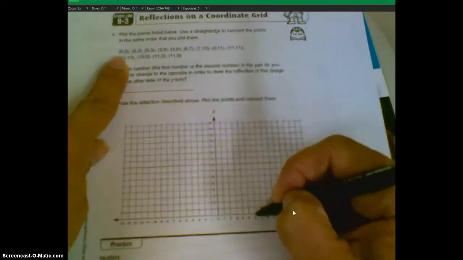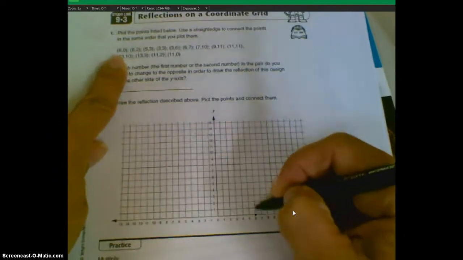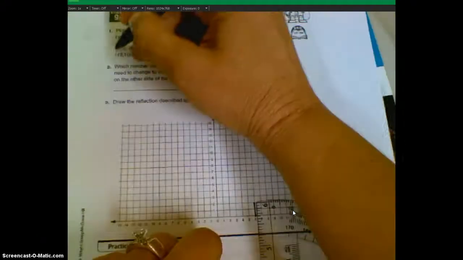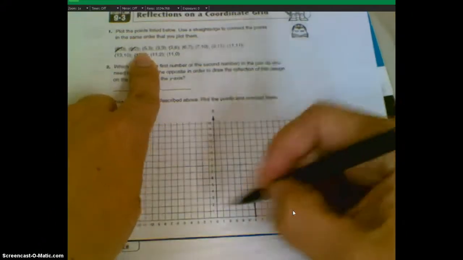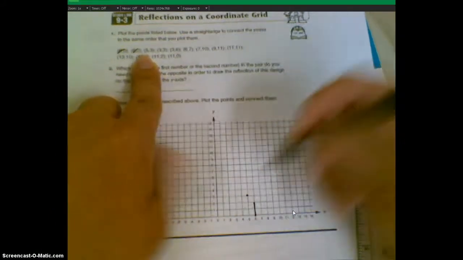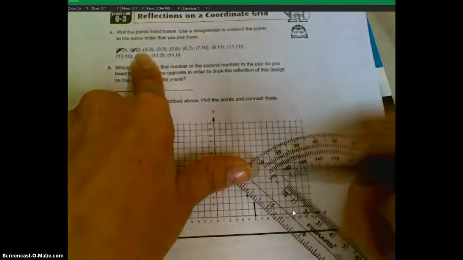Our first one is 6, 0: over 6, up 0. Our next one is 6, 2, and then we'll connect our dots together here. It's easiest if you cross them out when you're done so you don't forget where you were. On this particular assignment we're going to need to go back, so be careful that you don't cross out quite so dark. This time, over 5, up 3, again connect.